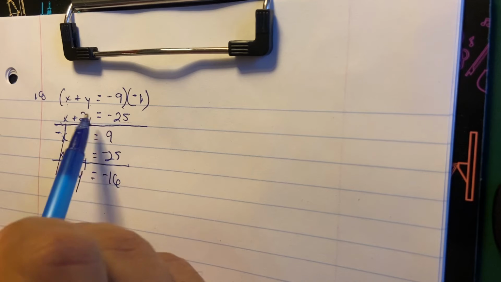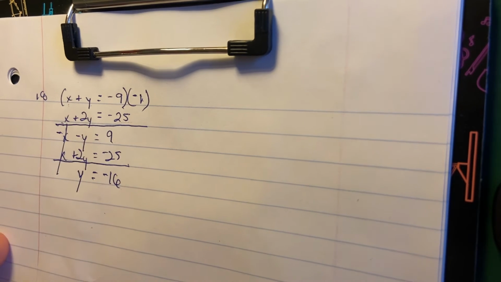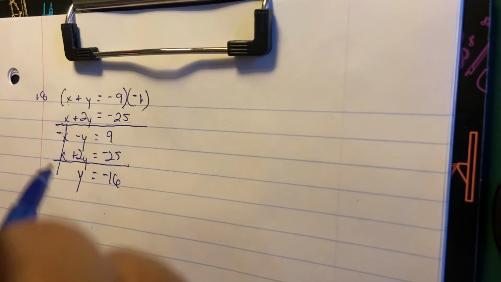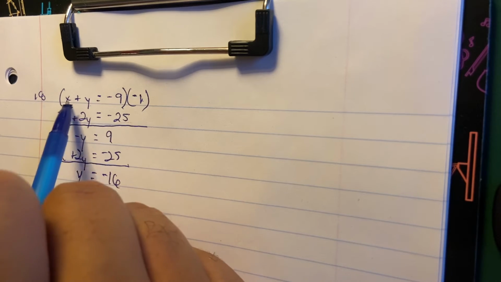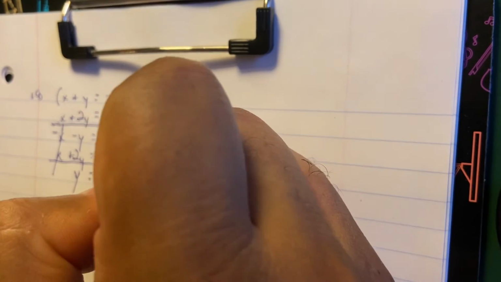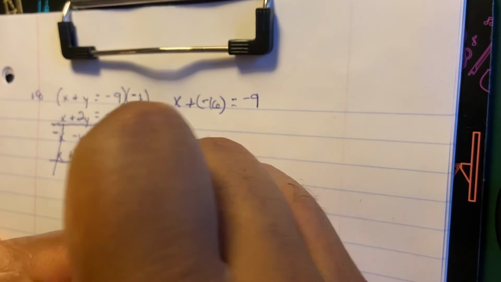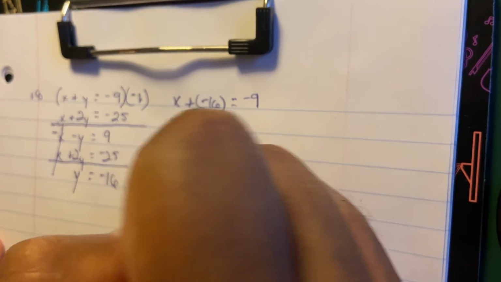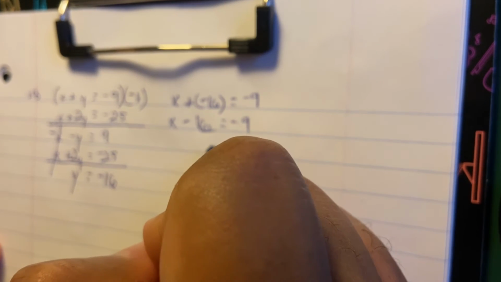Then we got to go back and find the x value, since we eliminated the x's when we first started the problem. So what I'm going to do is go back to this original equation. I could pick either one of these original equations. I'm going to pick the top one. And I'm going to do x plus -16 equals -9. I should have just written x minus 16 to keep things simple. So x minus 16 equals -9.